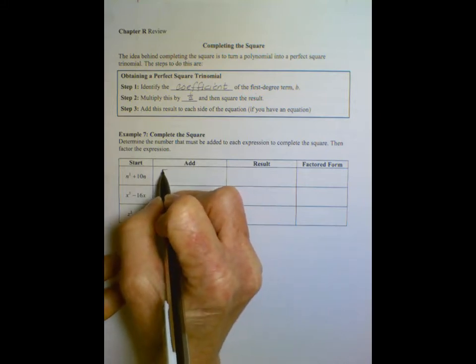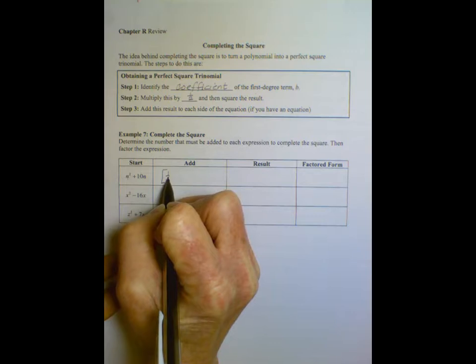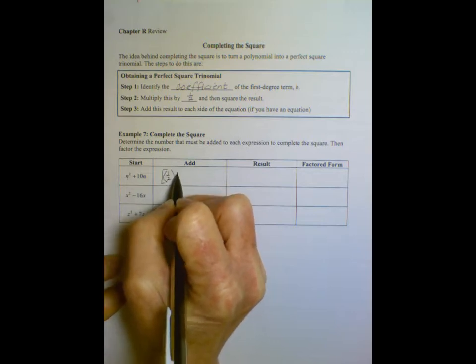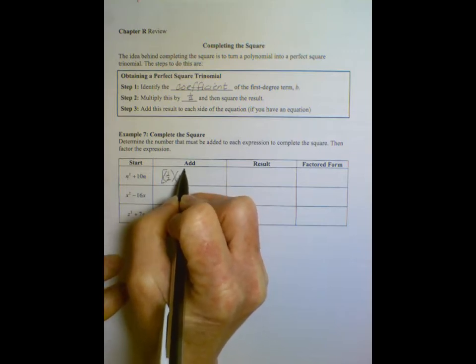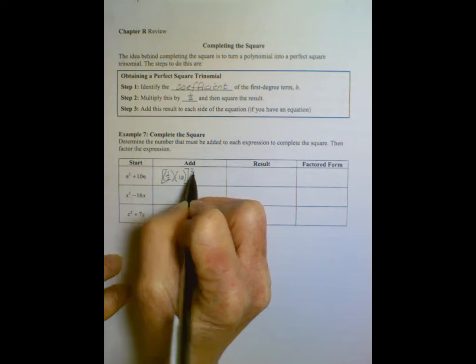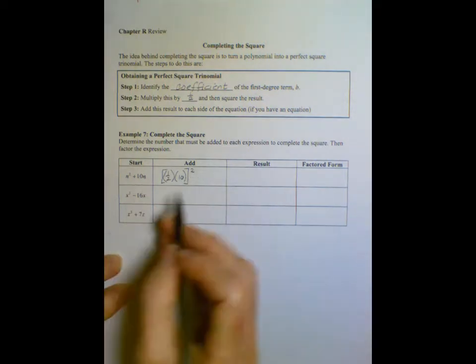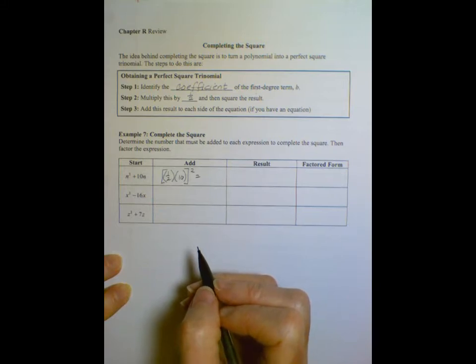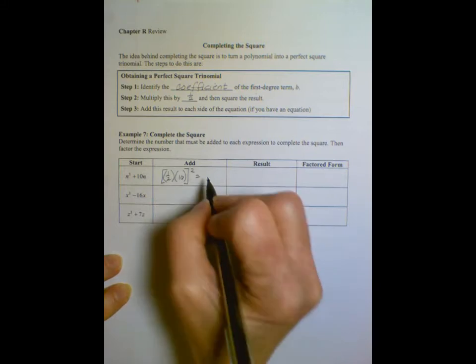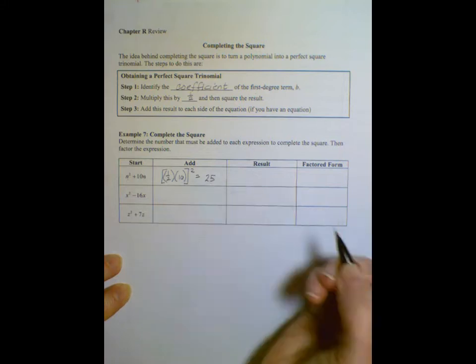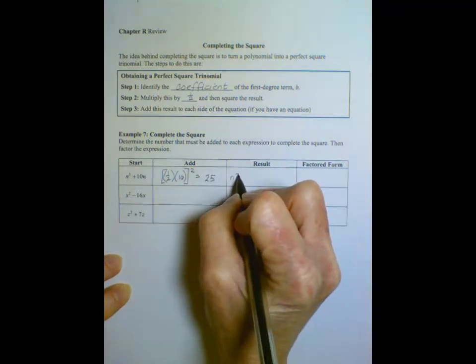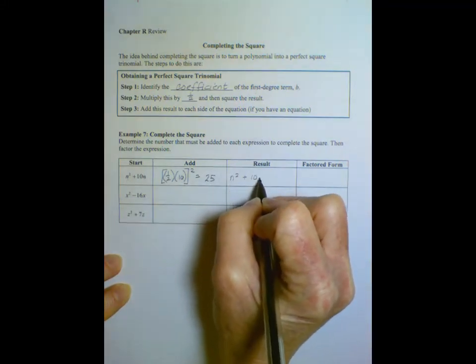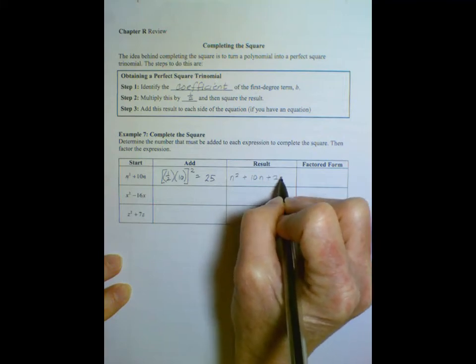So we're going to take 1/2 times the 10 and square it. What's 1/2 of 10? 5. What's 5 squared? 25. So what's our result? We would have n squared plus 10n plus 25.